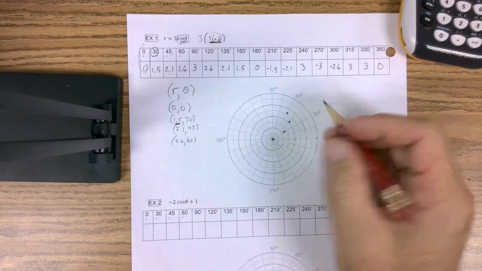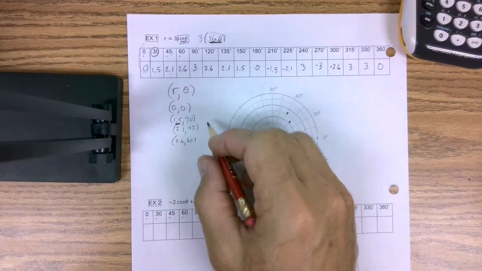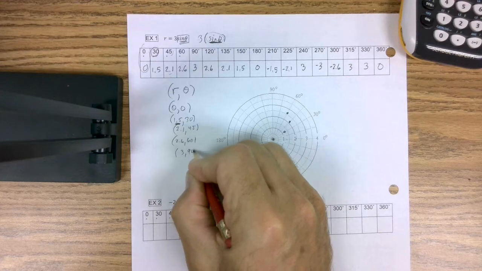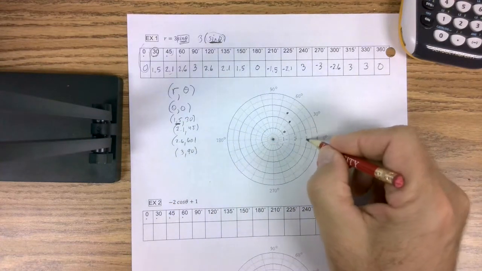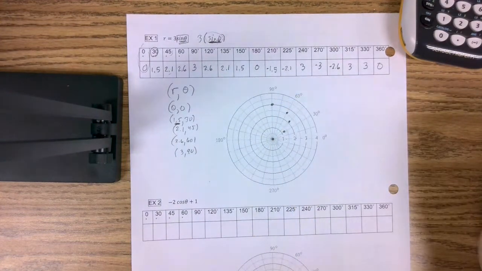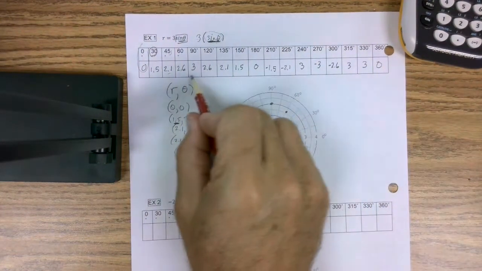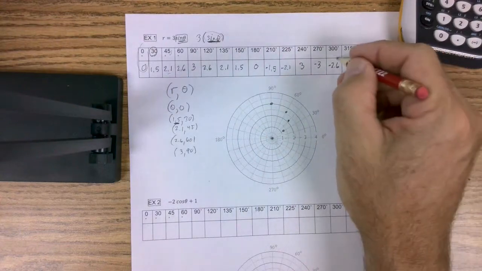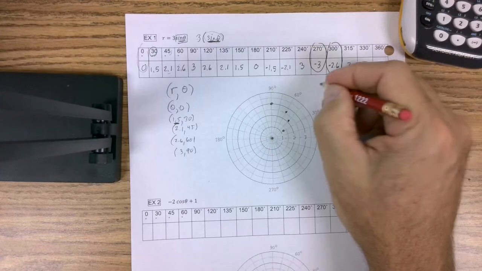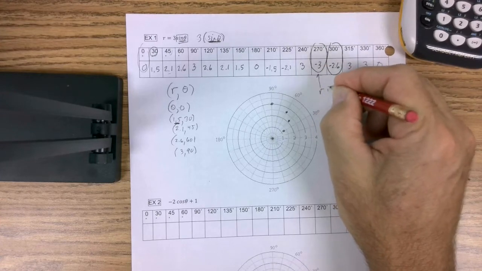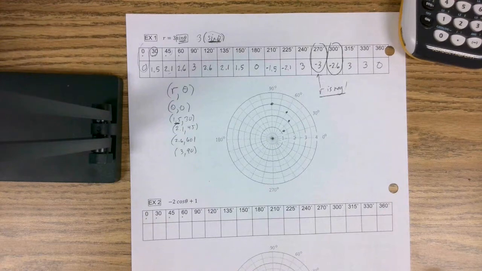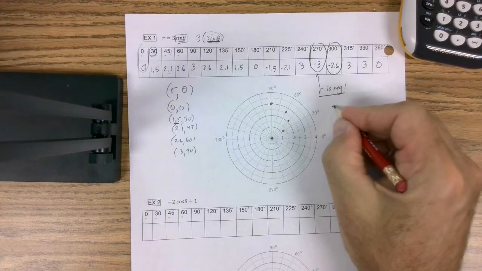And now I keep going. So now I'm going to go 3, 90. So I go out to 3, and I go up to 90. And there's my point. Now, I'm not going to bore you to death by plotting every single one of these, but I want to definitely pick out maybe 2 of these, okay? Because I want you to notice r is negative. And here's where that phrase, man, we're just polar opposites comes from.